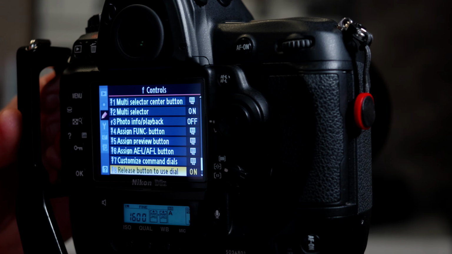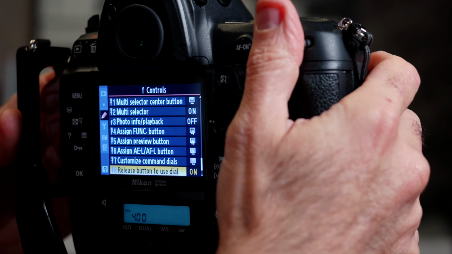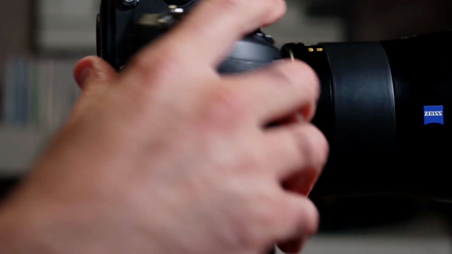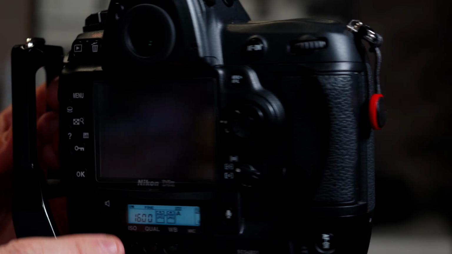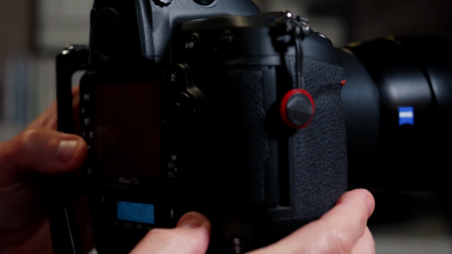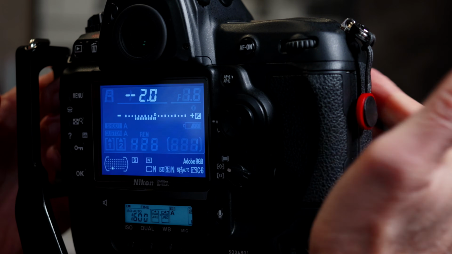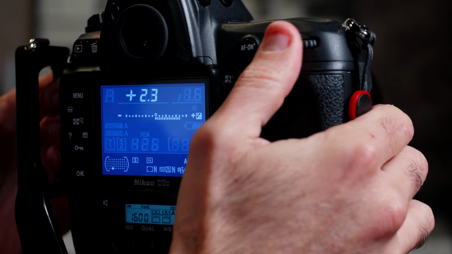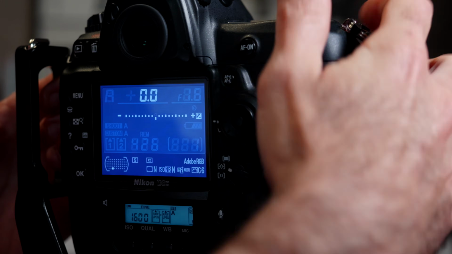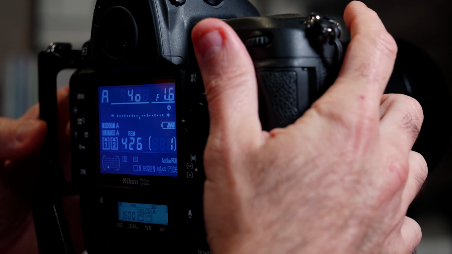When I press it again, I can leave, or to leave it, I just have to half press the shutter release here, and I leave the function. Very interesting. So let's say exposure compensation, and you see I just press the button and then I turn the wheel. I don't have to keep my finger on the button.